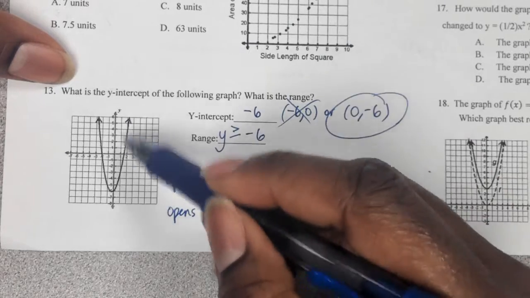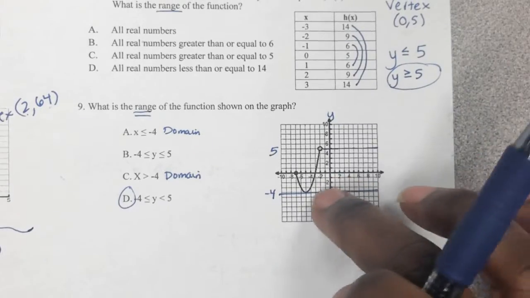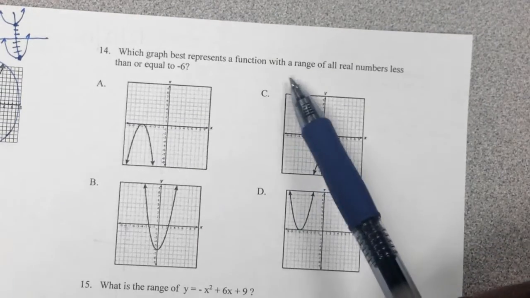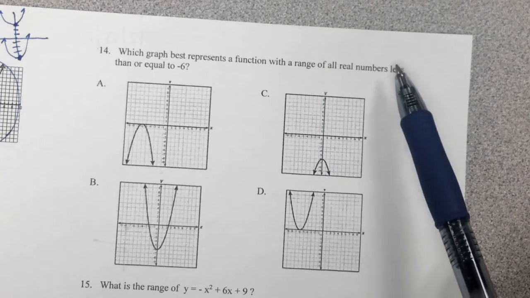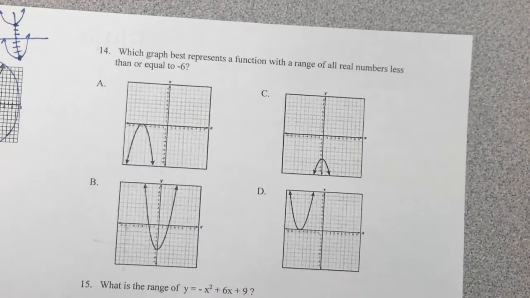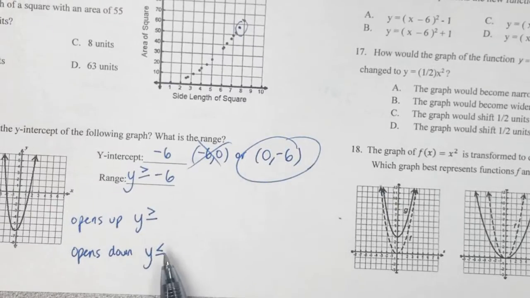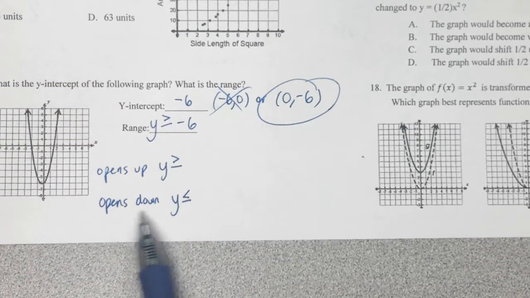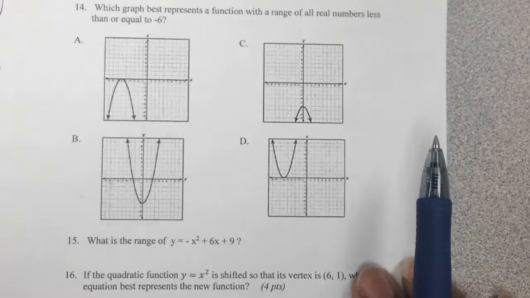If it had the little open and close circles, then you need to refer back to the problem on the front that looked like that. Which graph best represents a function with a range of all real numbers less than or equal to 6? We just talked about that. If its y is less than or equal to something, that means your graph needs to open down.